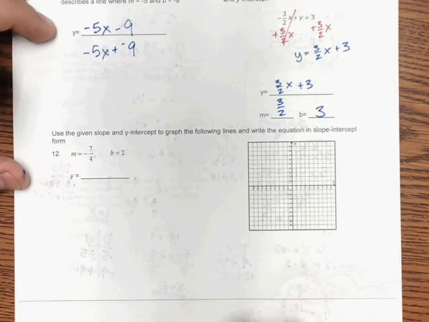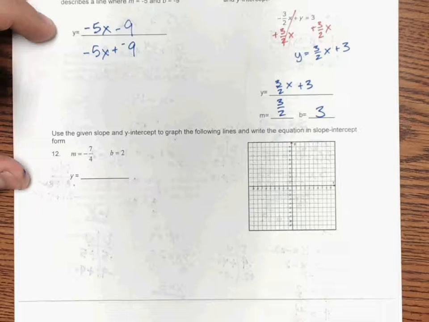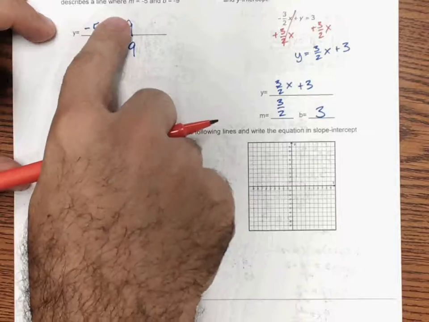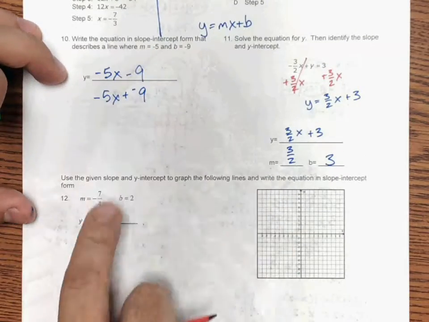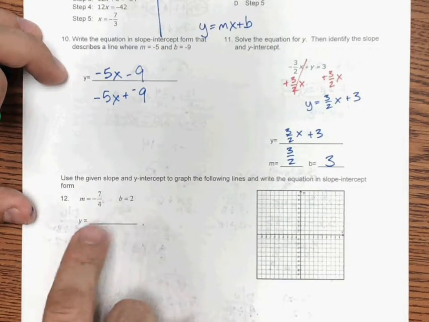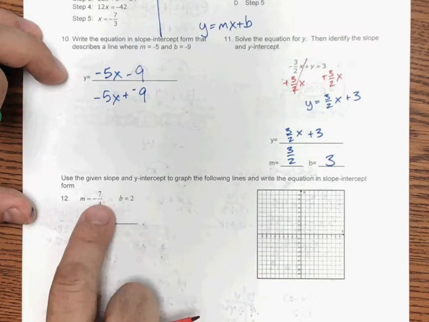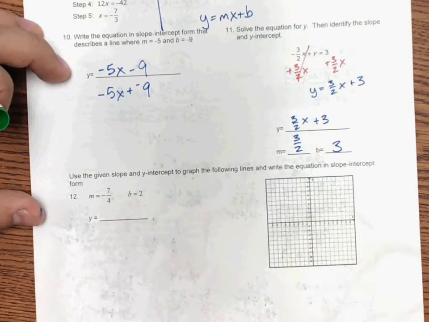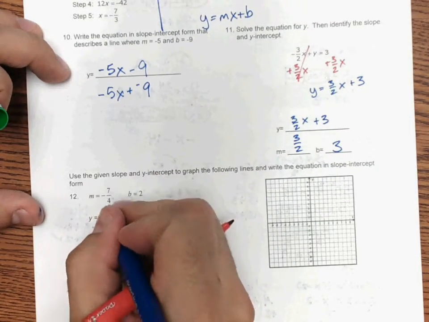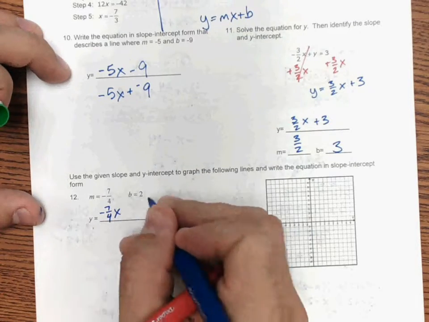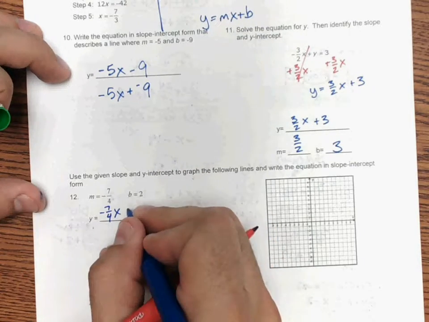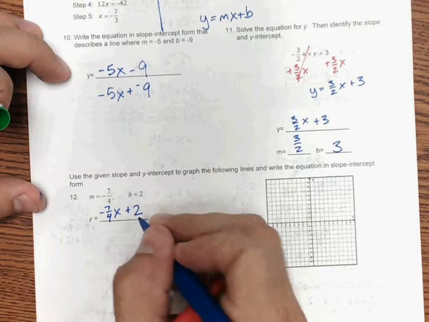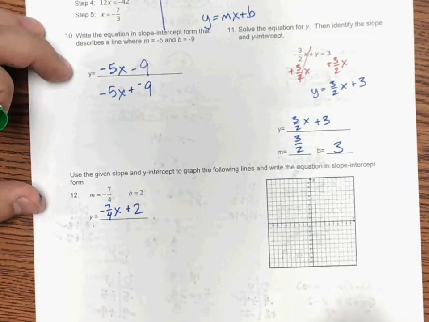Next one says use the given slope and y-intercept to graph the following lines and write the equation in slope-intercept form. So this is basically starting with what we had here, and it wants us to take this slope and the y-intercept and put it together as the equation. M is going to be negative 7/4, so it's going to be negative 7/4 x. B is 2, so B is going to be plus 2. So negative 7/4 x plus 2.